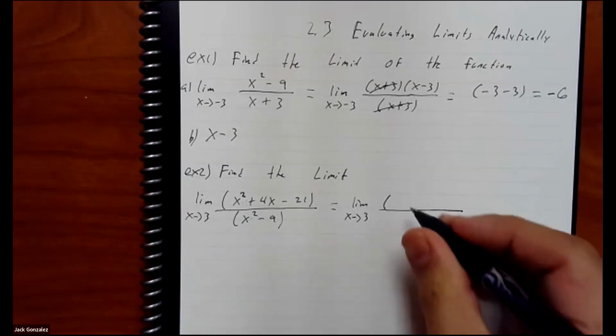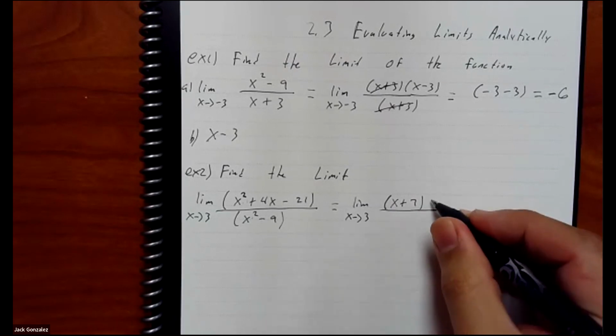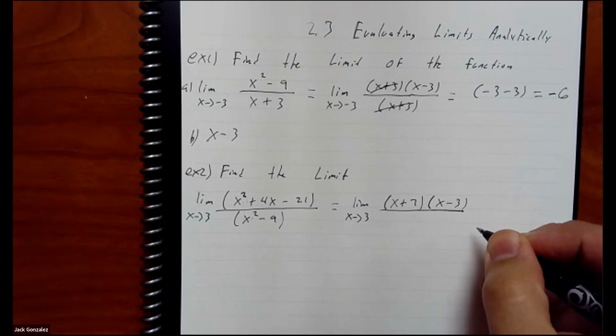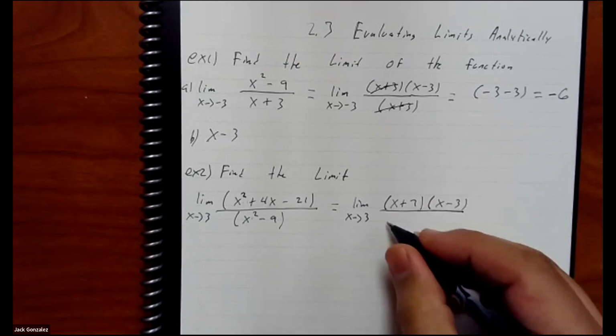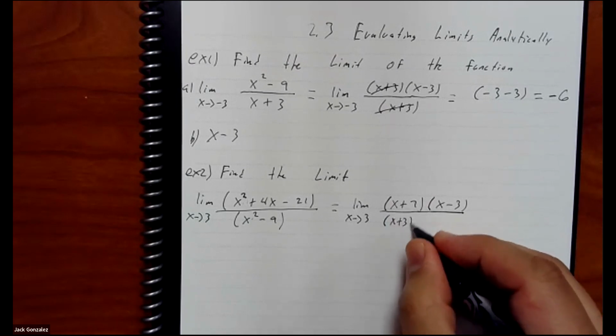Yeah, 7 and 3 would be positive 7, negative 3. So that'll give you that plus 4, right? Okay, and then the bottom's the difference of squares. So that'll be plus 3 minus 3.